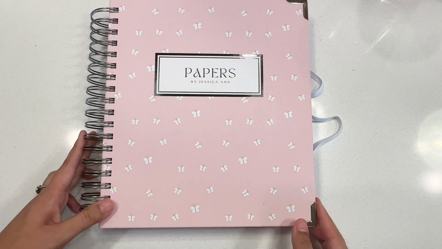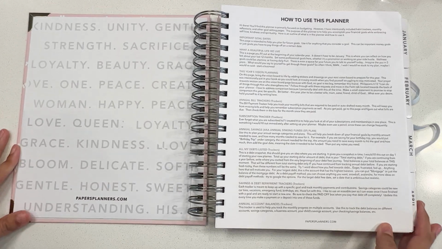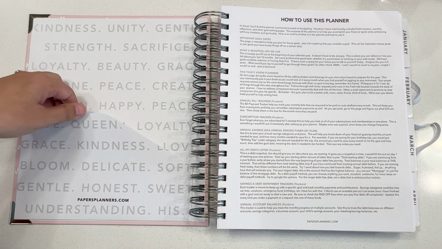Hey guys, I'm going to explain how I use each page of our planner. So if you just got our planner, then sit down with this, grab your coffee or your drink, and enjoy me explaining how to use it.